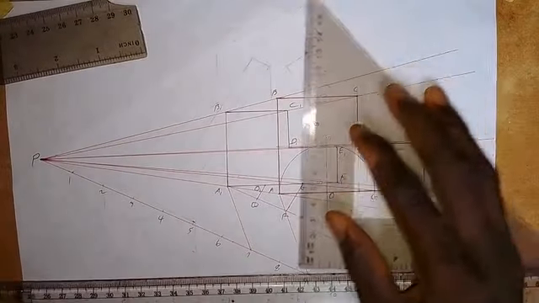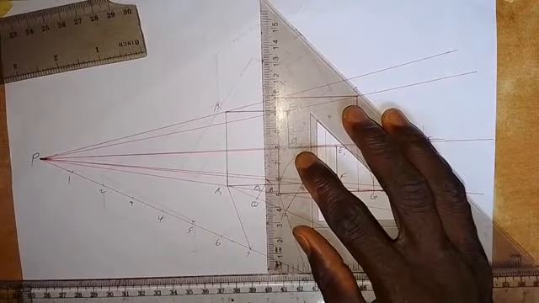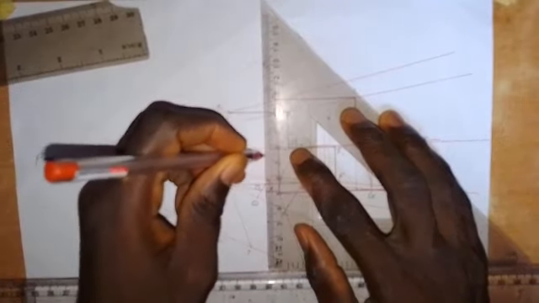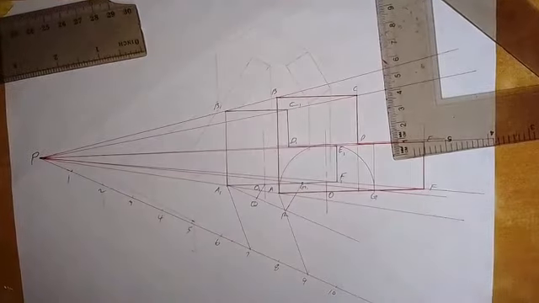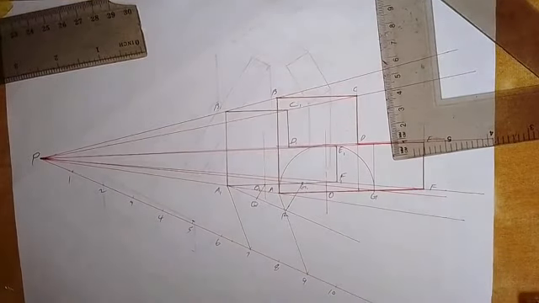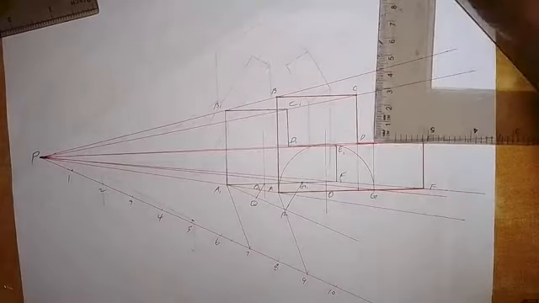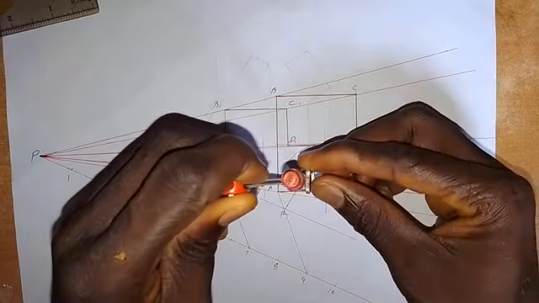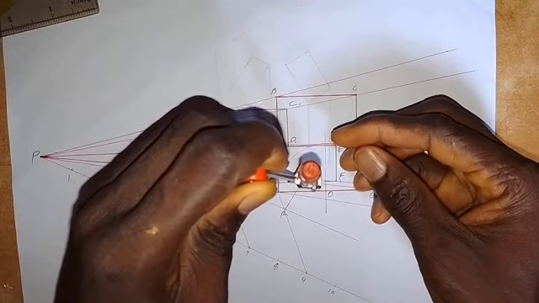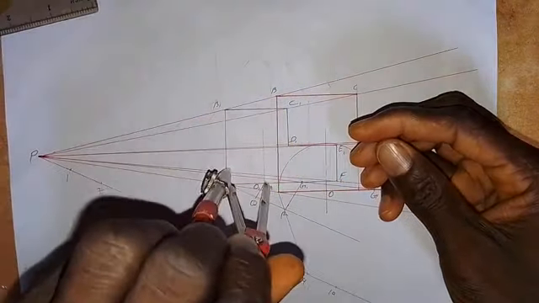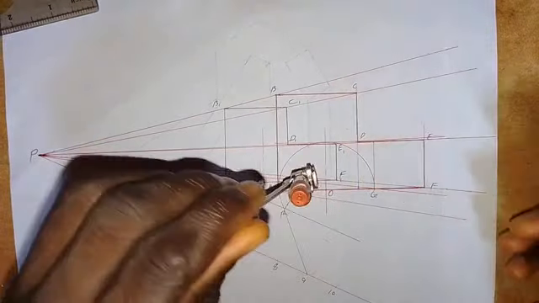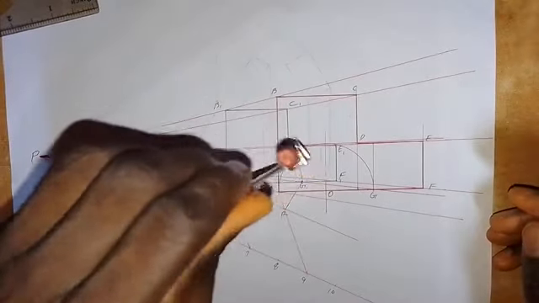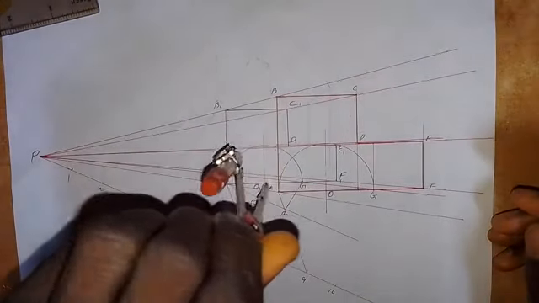Then I'll just draw some vertical center line along this. Okay, then I'm going to take my compass. I put it at O1, then extend it to G1. Then let me check. Alright, so it's perfectly accurate. So I will draw a semicircle like this.